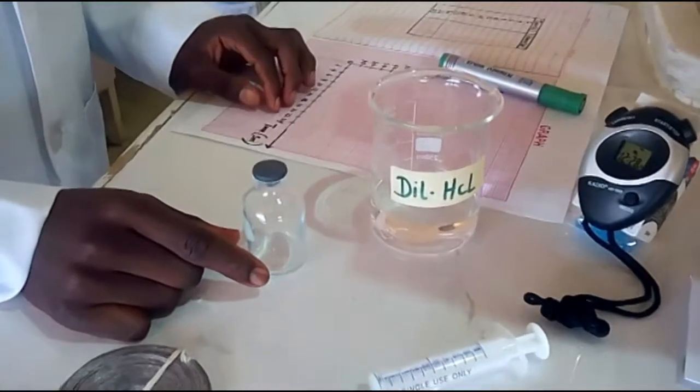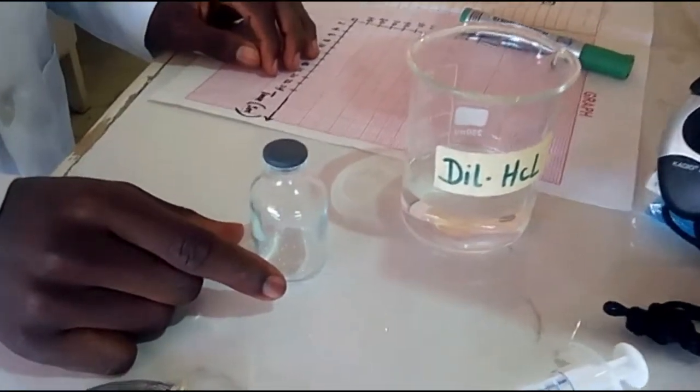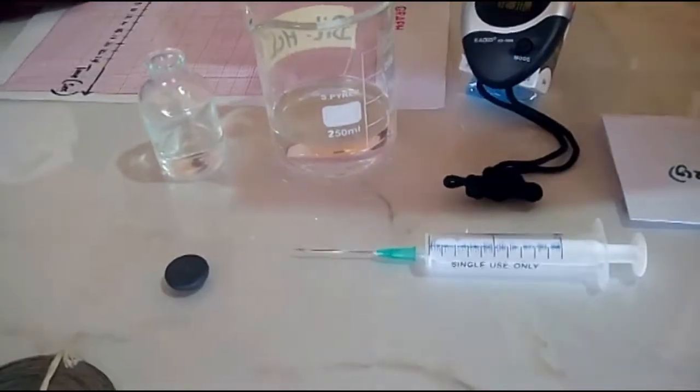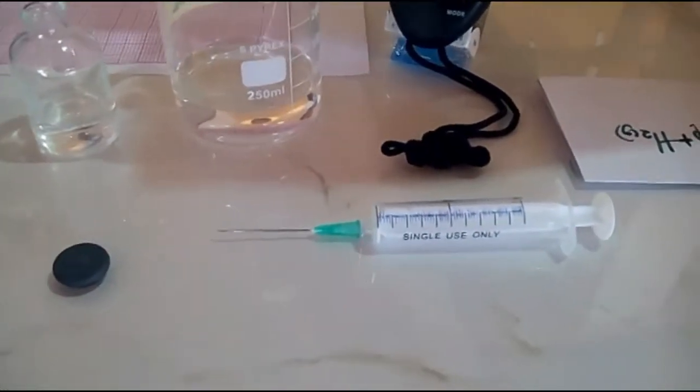Procedure. Step 1. Fill the reacting vessel with dilute hydrochloric acid. Step 2. Insert the gas syringe through the lid of the reacting vessel.